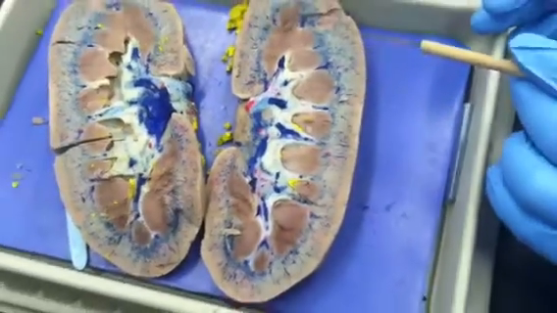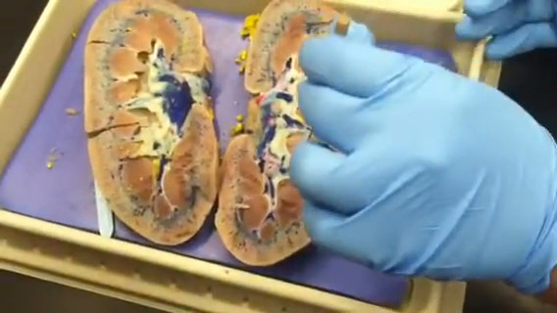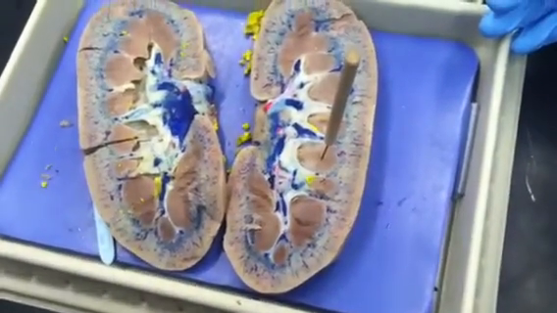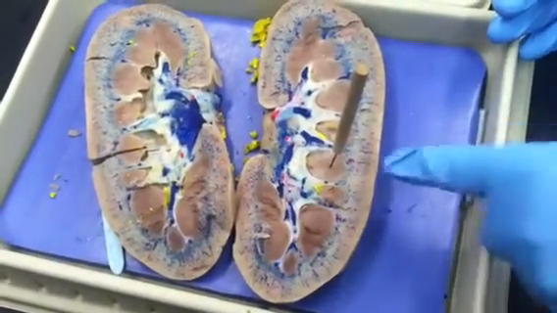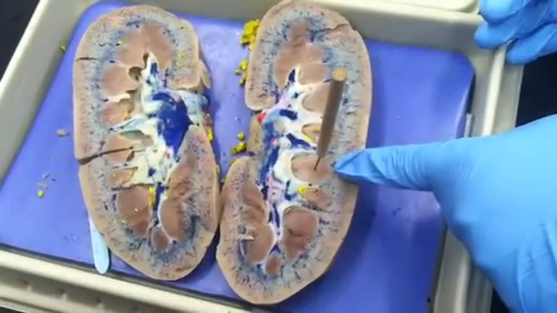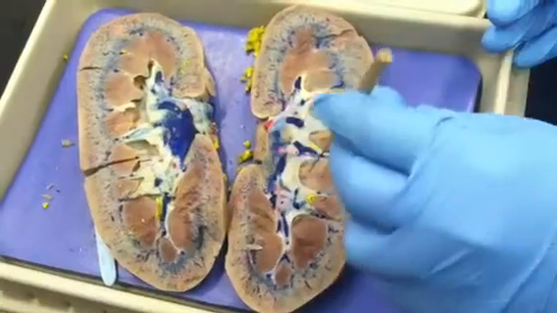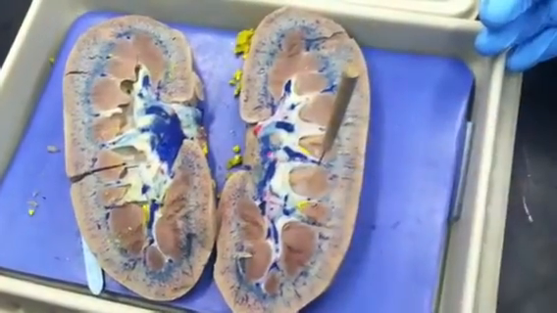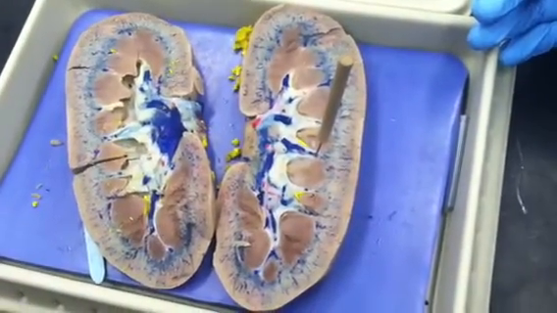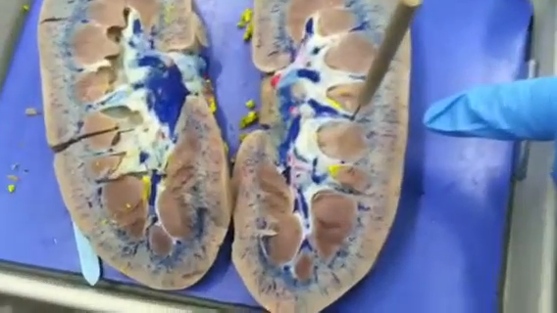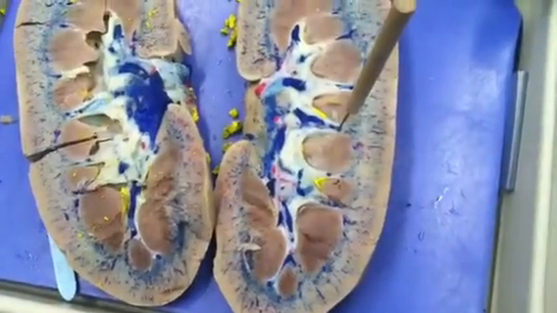So if I were to stick my probe here and say what layer, renal medulla. The question could say what structure, renal pyramid. Here I could say what layer, medulla, or what structure, column, or what blood vessel, what blue color blood vessel, interlobar vein.